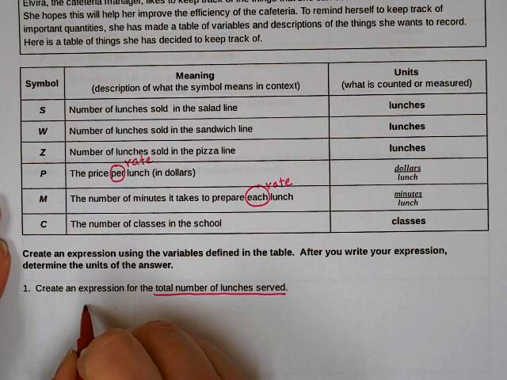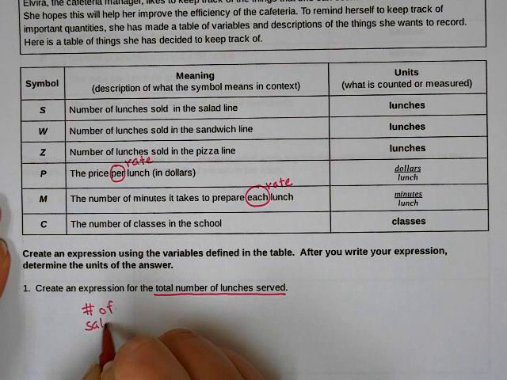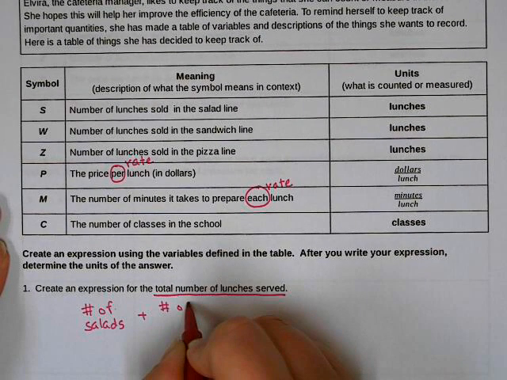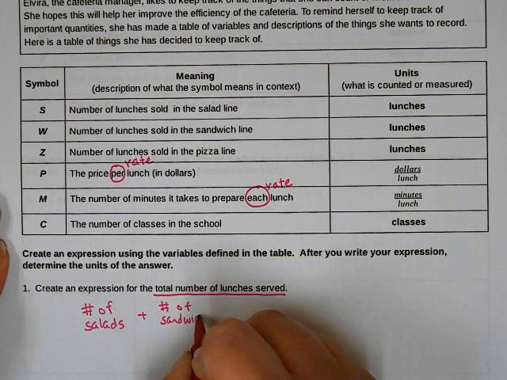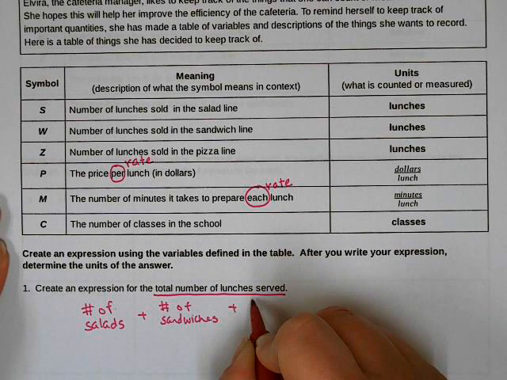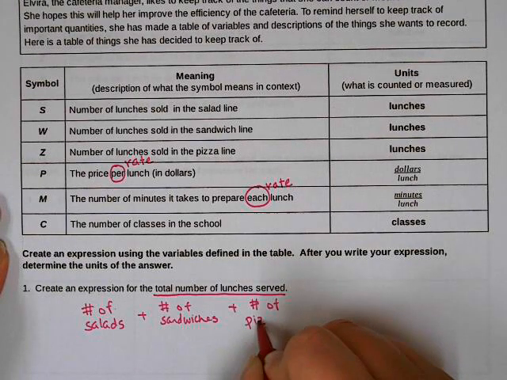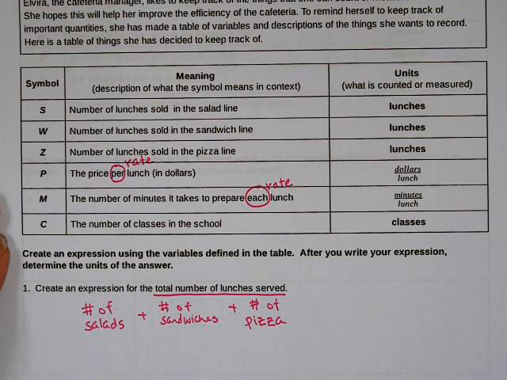So the number of salads sold plus the number of sandwiches sold plus the number of pizza lunches sold should give us the total number of lunches served, because that's the only thing that we're serving in the lunch lines.